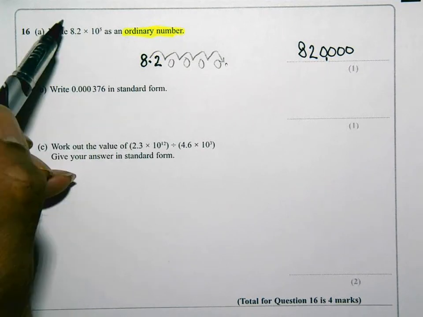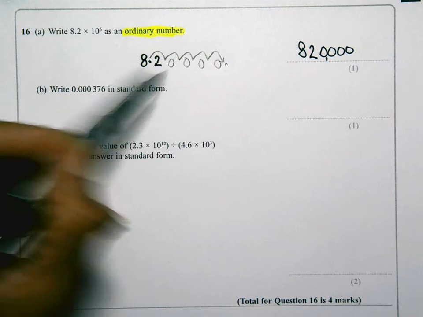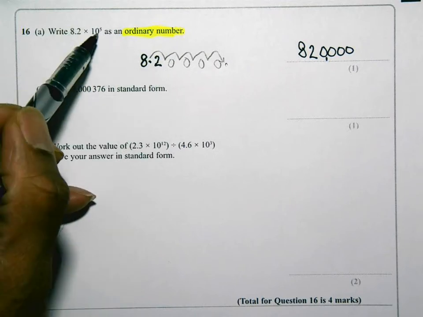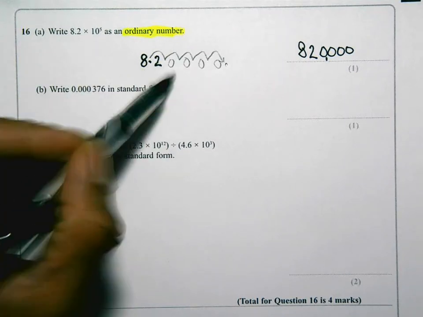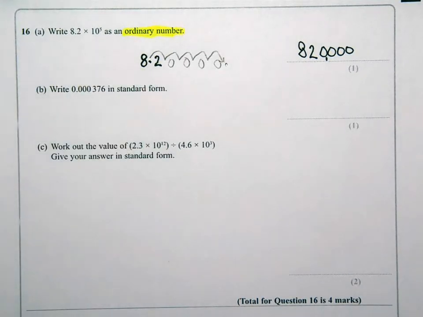Remember, the first part of the number is between 1 and 10, and because this is 10 to the power of 5, it's 1 with 5 zeros after it. You're going to times 8.2 by 1 with 5 zeros after it. Okay, so think about that. Make sure you understand it.